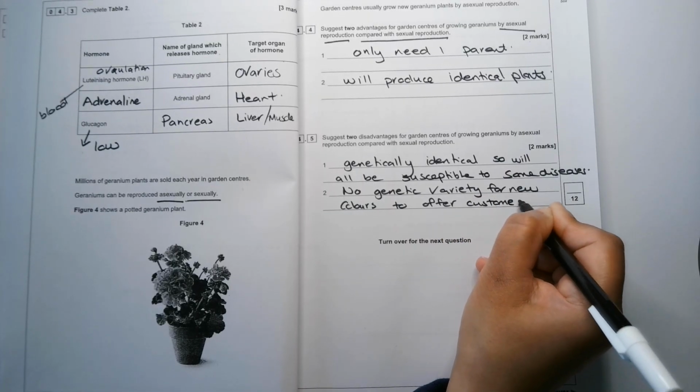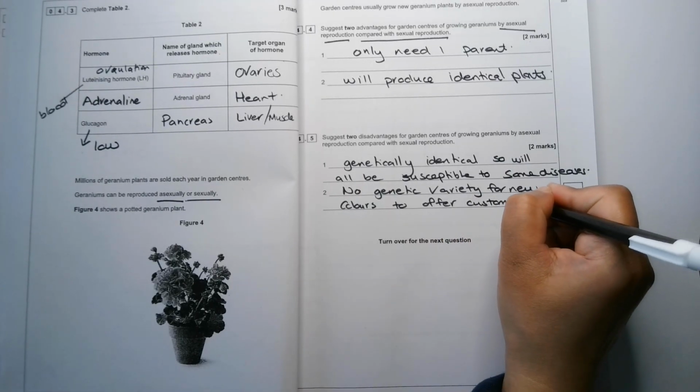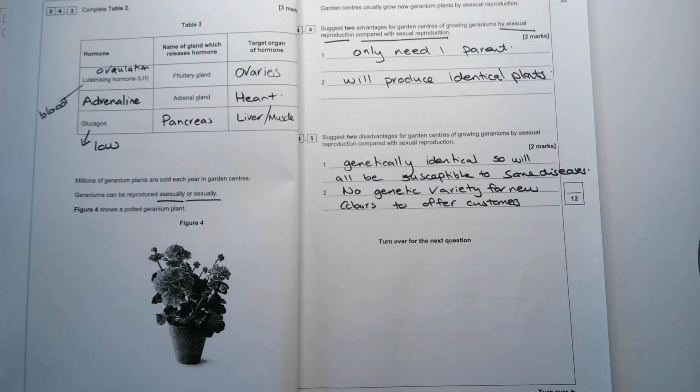So remember, as customers, if I'm out there at B&Q trying to buy geranium plants and all of them are the same colour, it's pretty boring. So as a customer, it'd be nice to have different colours. But obviously, with asexual reproduction, the disadvantage is that there is no genetic variety. They all look the same.